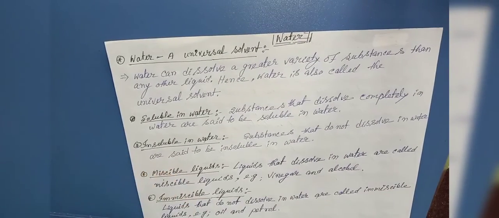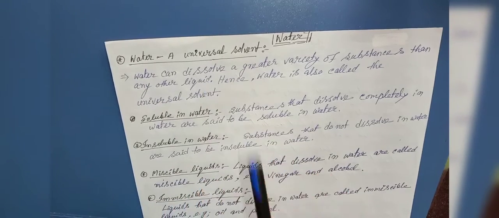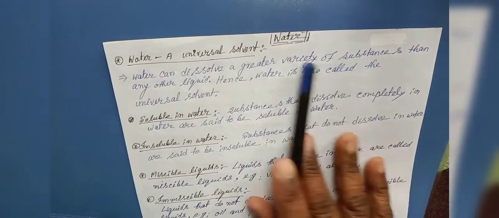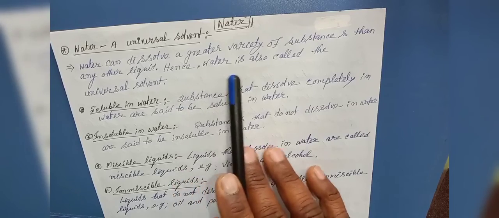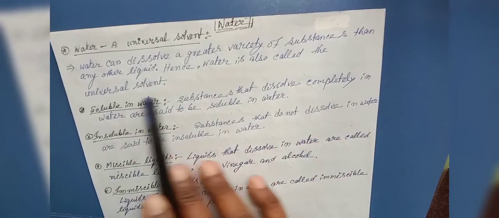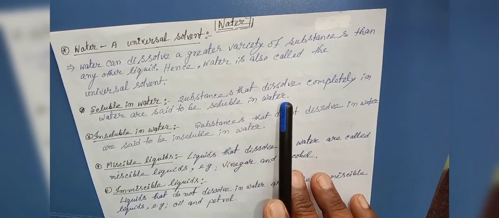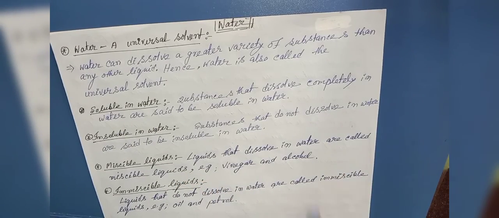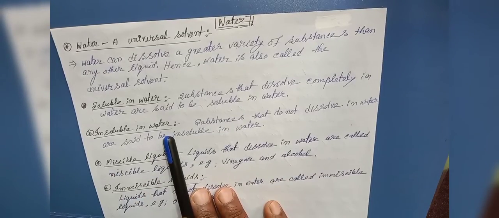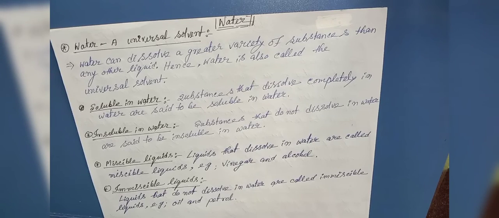Now we discuss what a universal solvent is. Water can dissolve a greater variety of substances than any other liquid. Hence, water is also called the universal solvent. Soluble in water: substances that dissolve completely in water are said to be soluble in water. Insoluble in water: substances that do not dissolve in water are said to be insoluble in water.